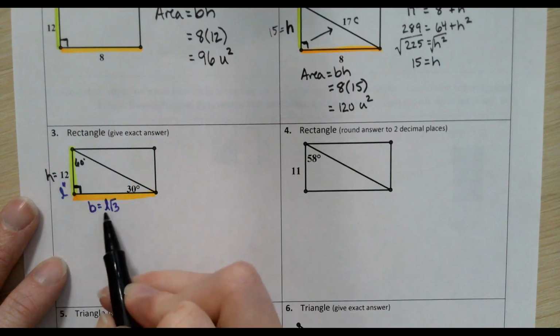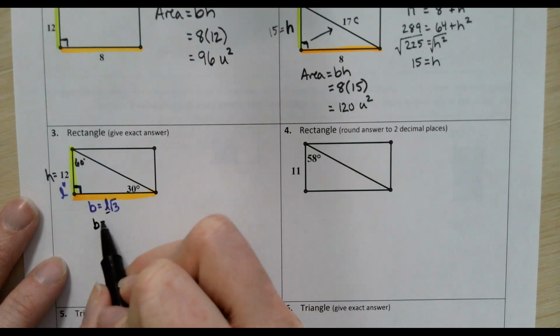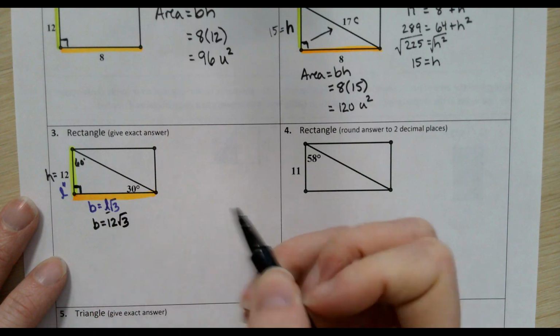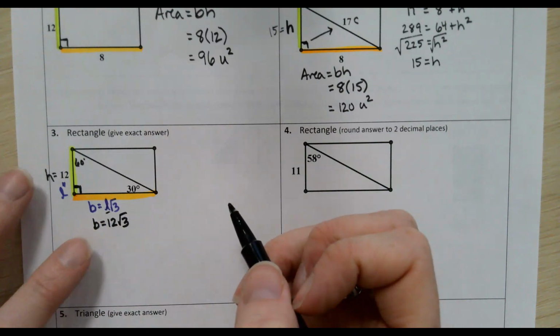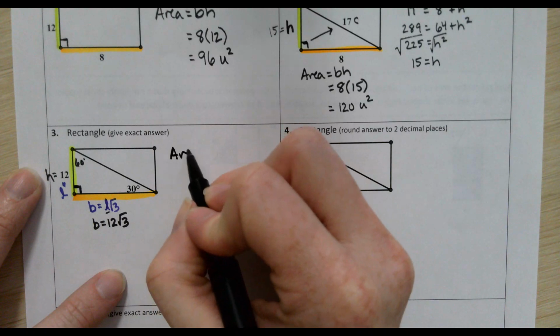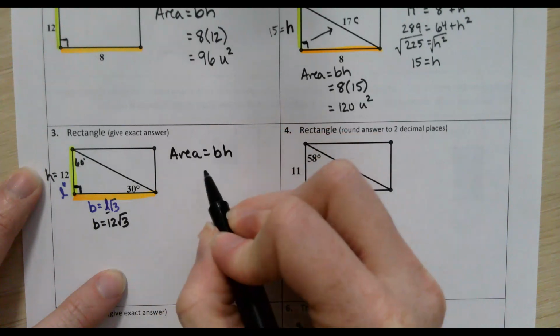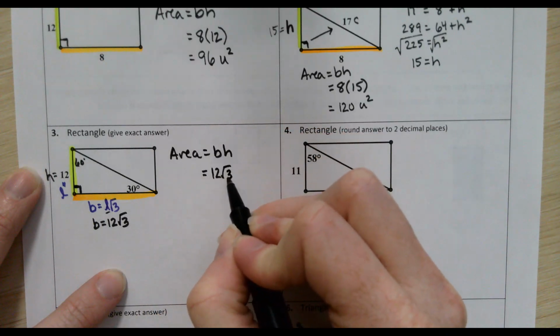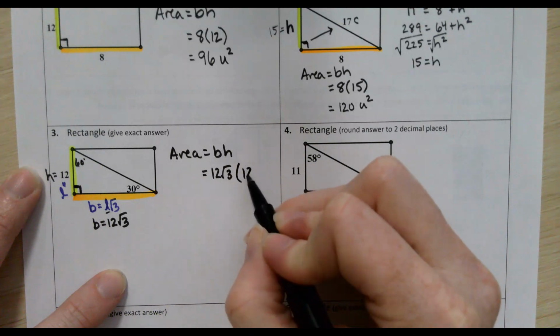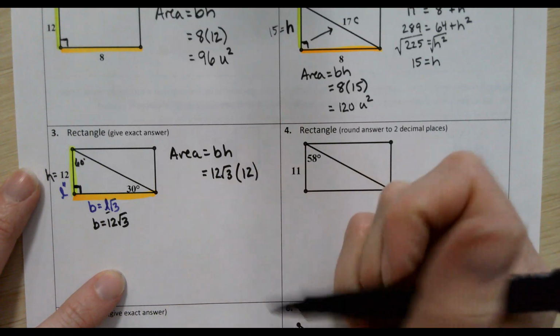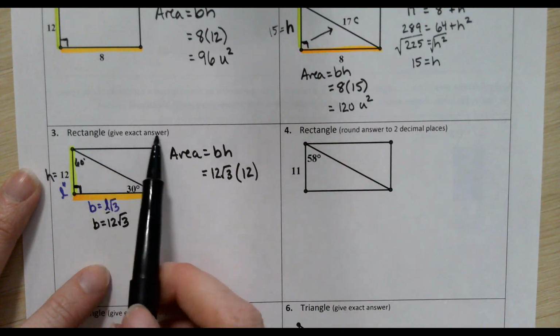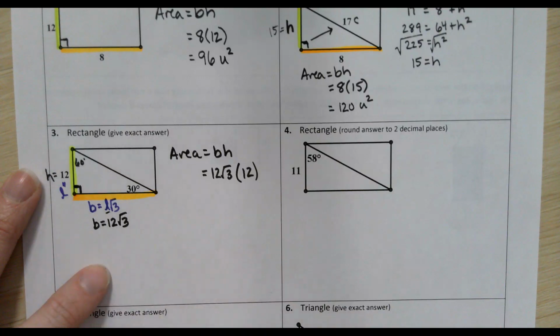Since 12 is L, I can plug that in, and that tells me my base is equal to 12 root 3. So now that I have base and height tracked down, I'm ready to find the area by multiplying those two together. So multiplying 12 root 3 by 12. Now this problem in the instructions tells us to give an exact answer, just like all the others have.